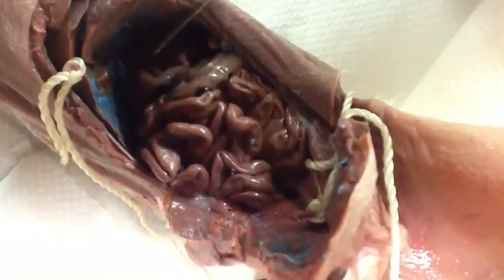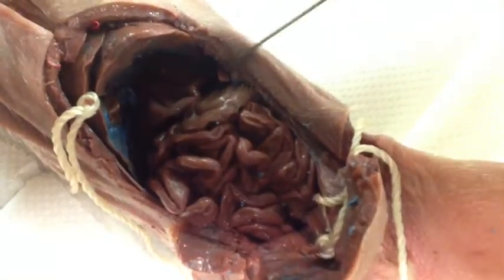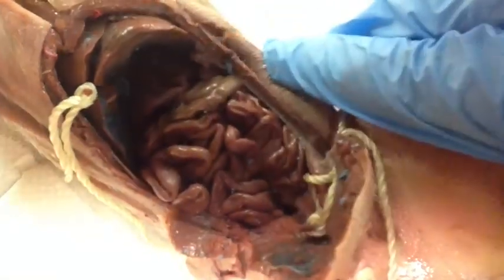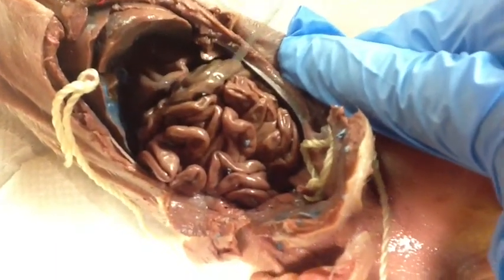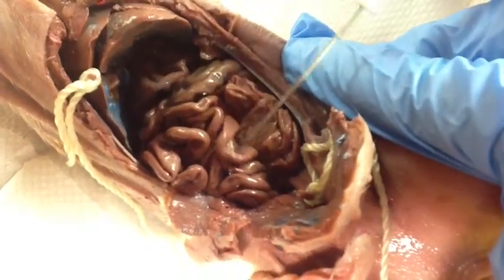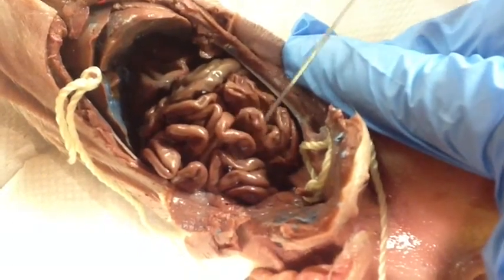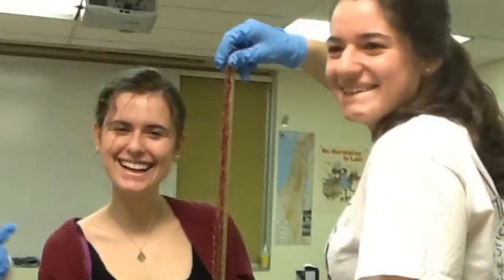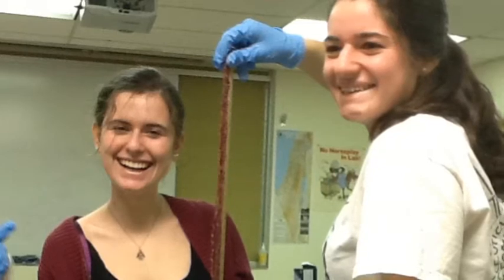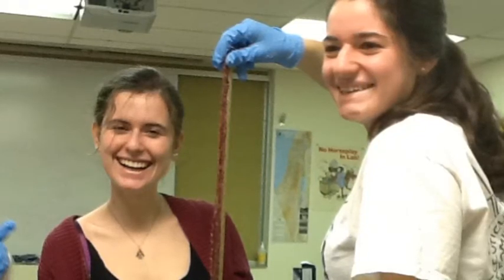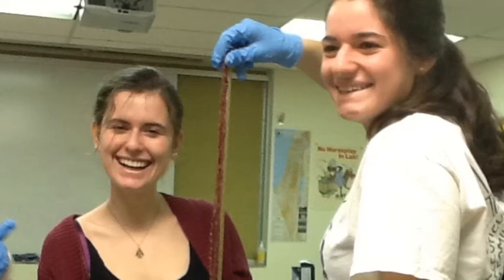Here underneath the liver we have the stomach and the spleen, the large intestine or the colon wrapped up together, and the small intestine in this ball of intestine. Our small intestine measured to be 280 centimeters, creating a 9:1 ratio between its length and the length of the pig. Wow!